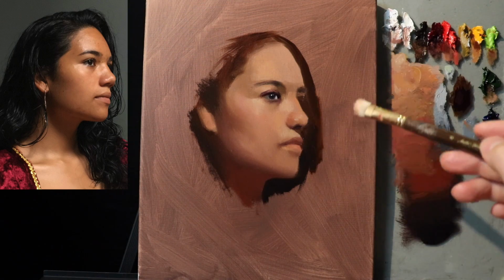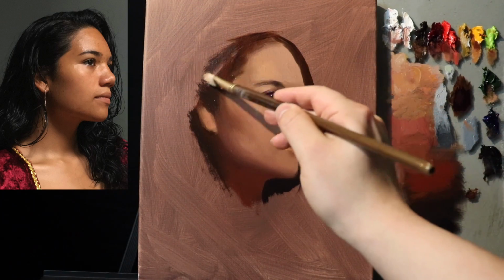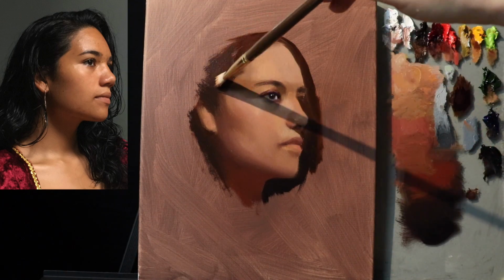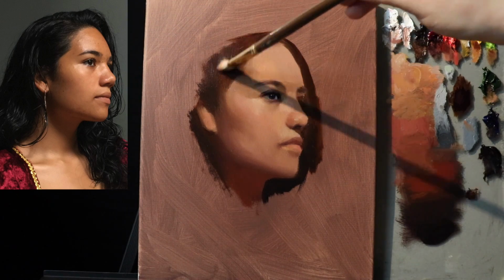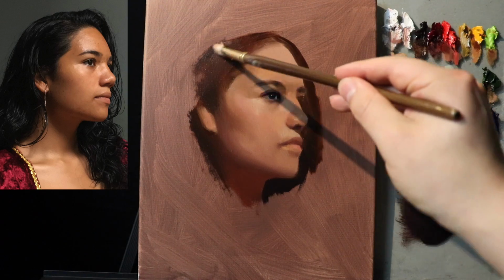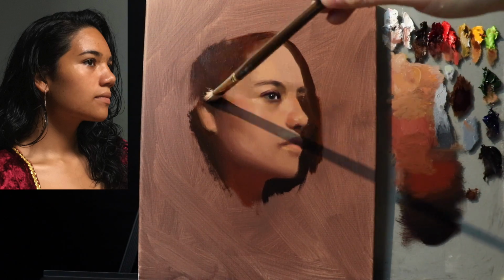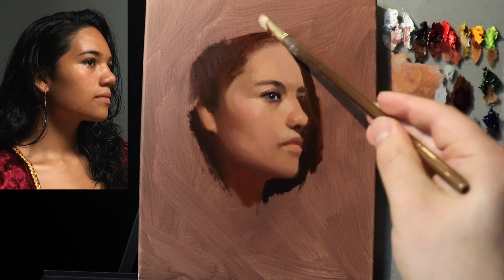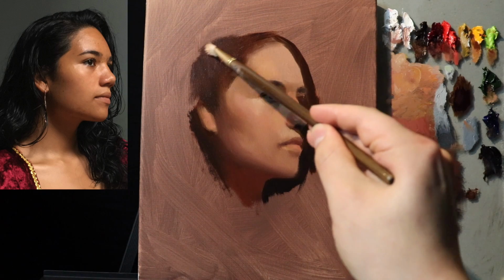So what was on this brush? I don't remember. Let's see here. I don't even know what was on this brush, but whatever was on this brush, we're going to use it now to cover the area of the hair that we want to describe. And I don't want to do too much.